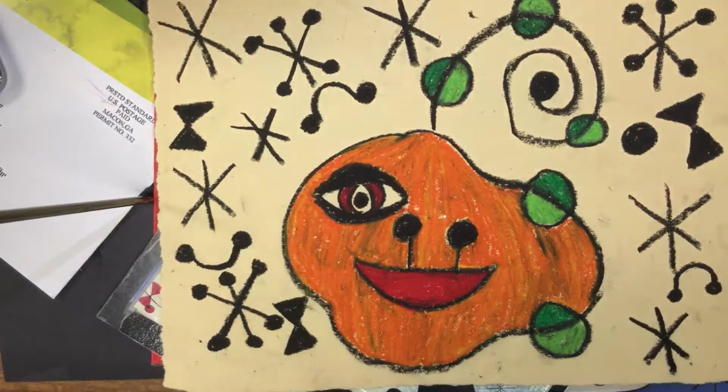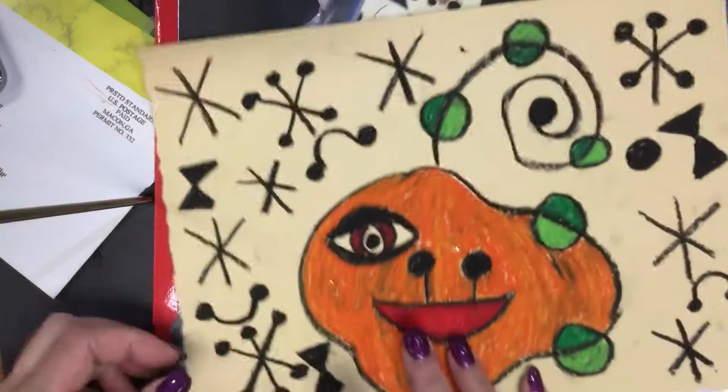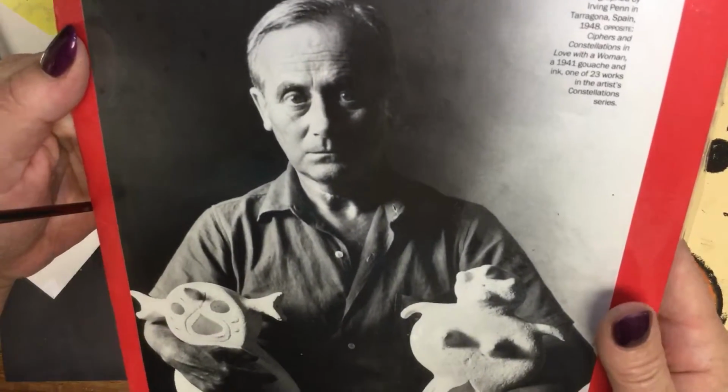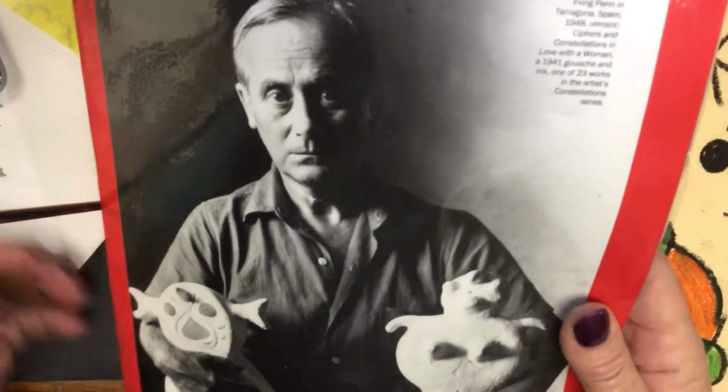Today we're going to be making an abstract pumpkin, and we're going to be using some symbols that Joan Miro used. Now, Joan Miro was an artist, let me show you a picture of him, who was born in Barcelona, Spain. And he died when he was 90 years old.